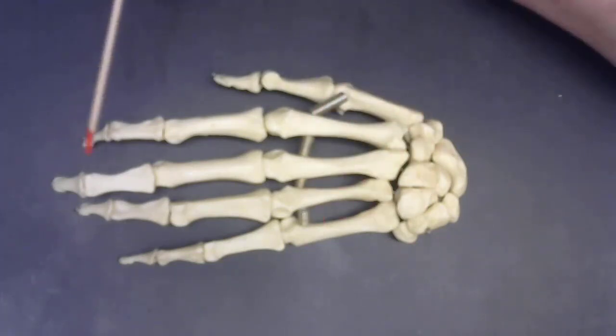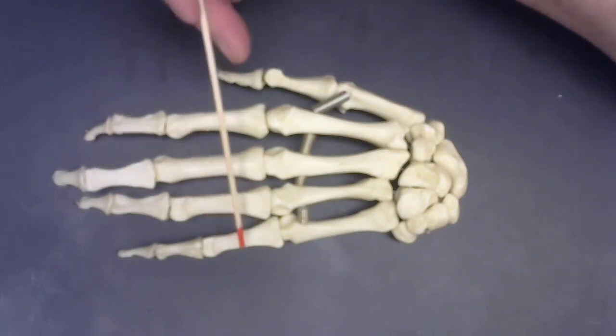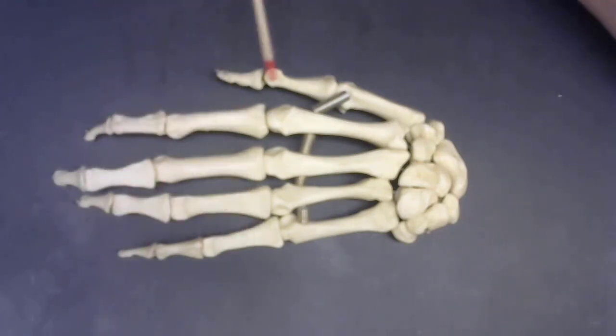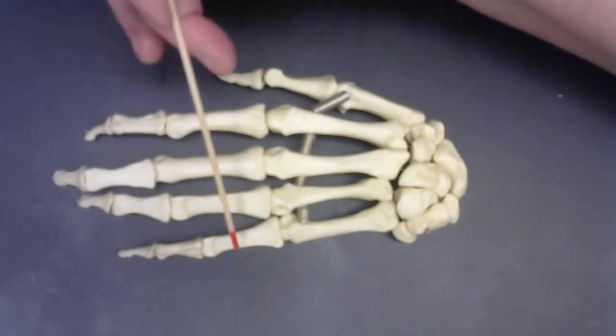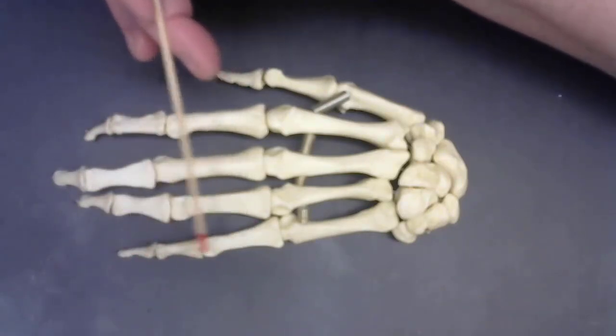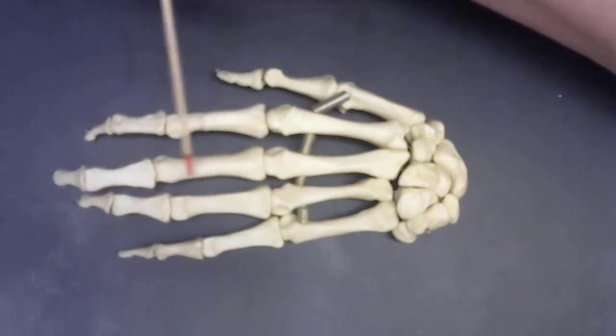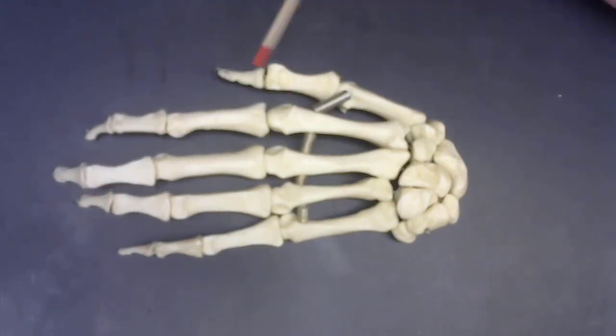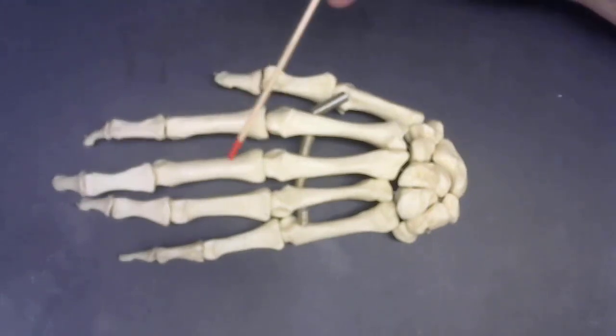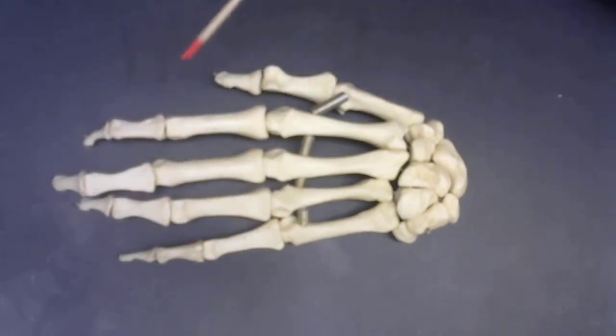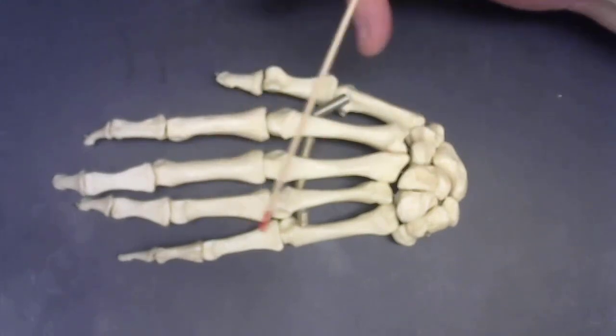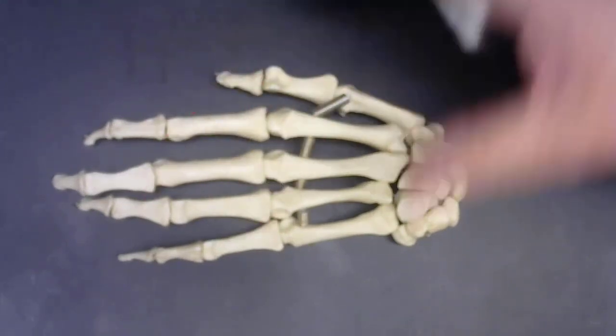Beyond that, we can go generic again with the bones of the digits, and this includes fingers and toes. All of our fingers are going to have 3 phalanges. Our thumb is going to have just 2. So these are the phalanges. So carpals, metacarpals, and phalanges.